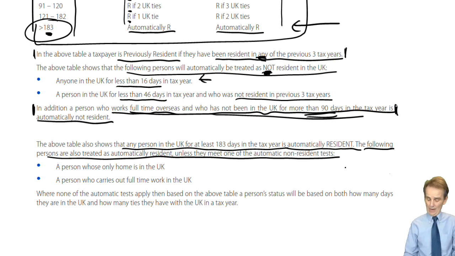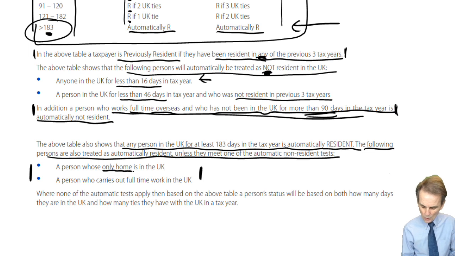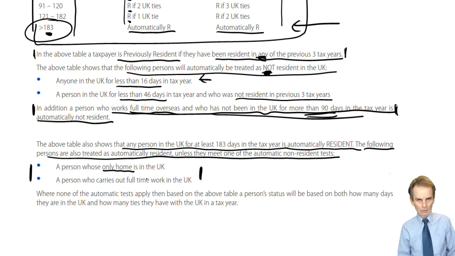And again, ones that you have to learn. A person whose only home is in the UK is automatically UK resident. A person who carries out full-time work in the UK, again, you'll be told whether or not that is the case, is also automatically UK resident.